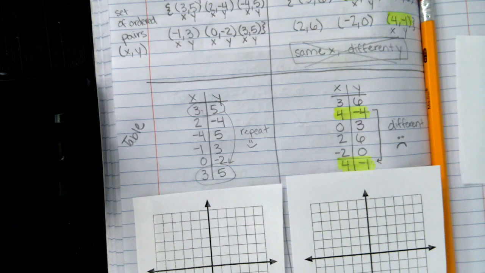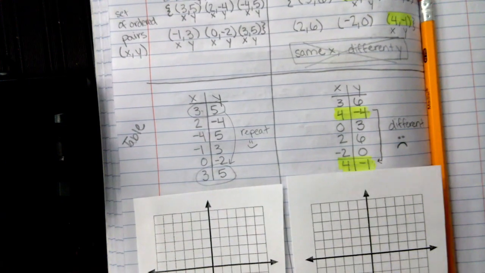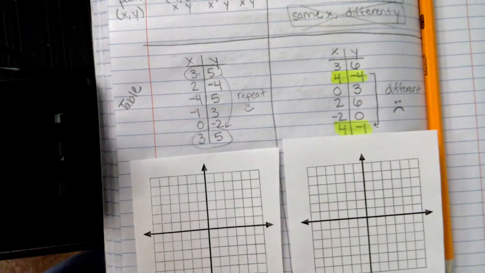Alright, we have 3, 5. So for 3, 5, from my origin, from that middle, how am I going to get to 3, 5? Right 3. Up 5. Beautiful. Thanks, Ruby. Who can tell me how to get to 2, negative 4? Right 2, down 4. Ruby's on a roll. Somebody else got it? Negative 4, 5. Left 4, up 5. Perfect.